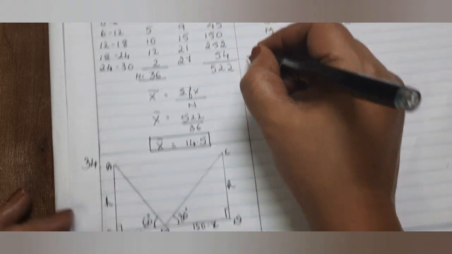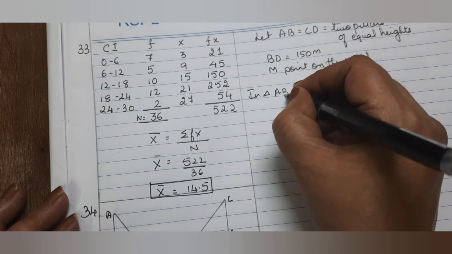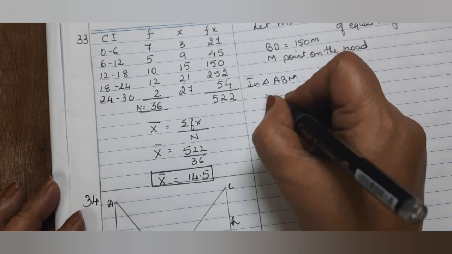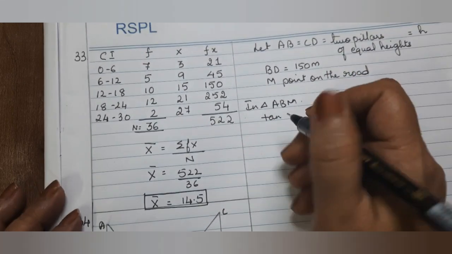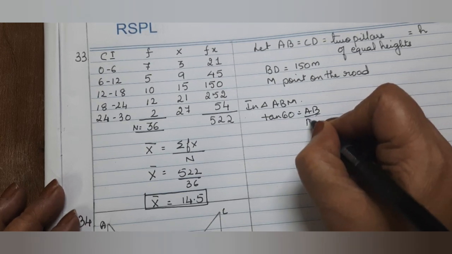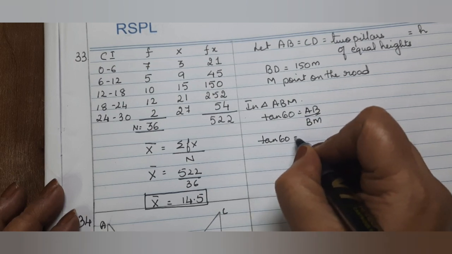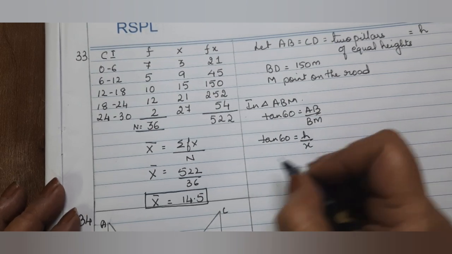So in triangle ABM, we have tan 60 equal to AB divided by BM, that is tan 60 equal to h divided by x.